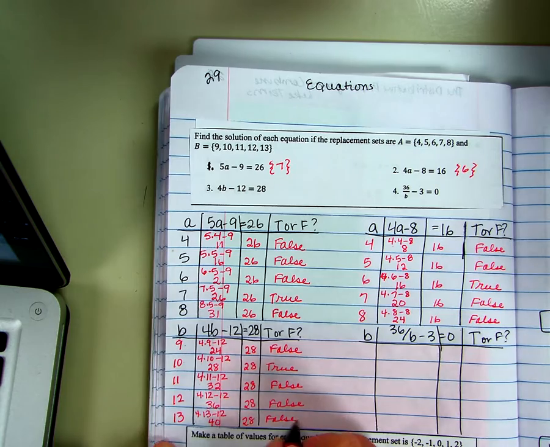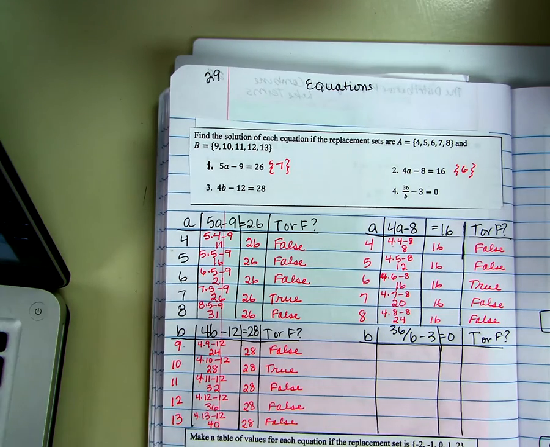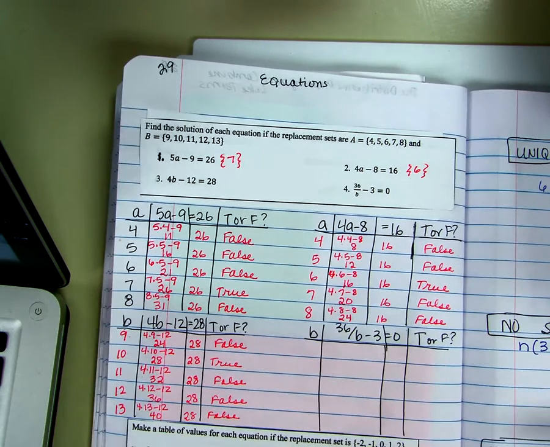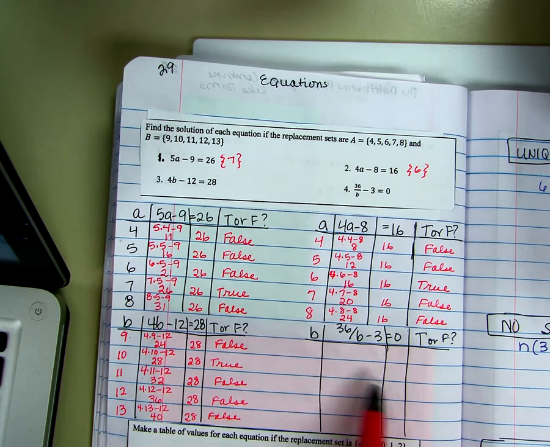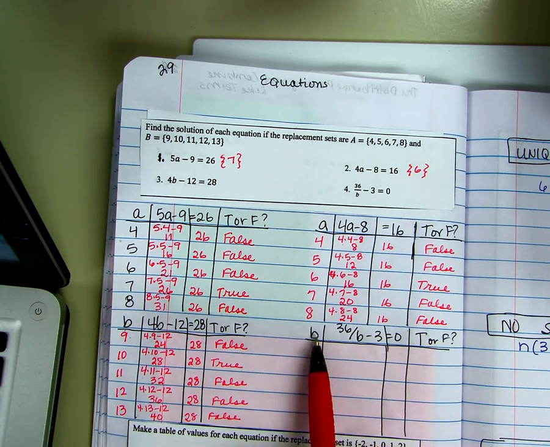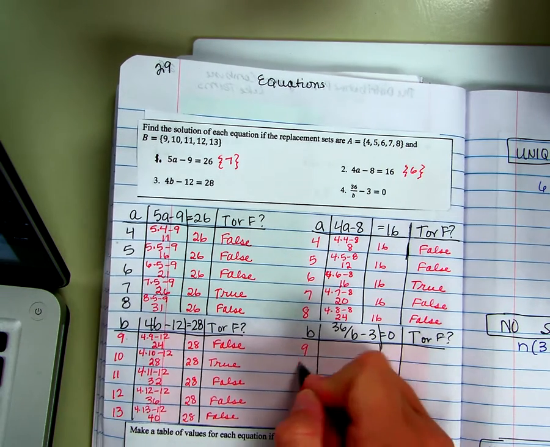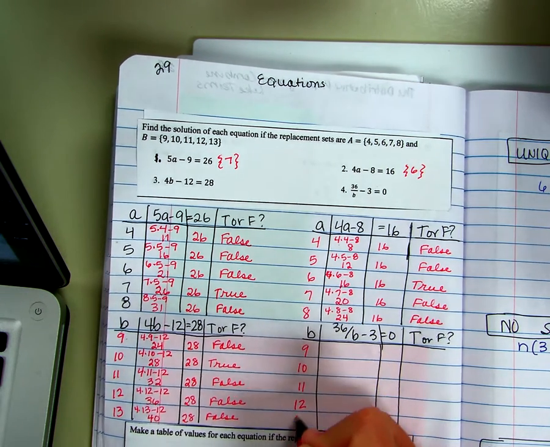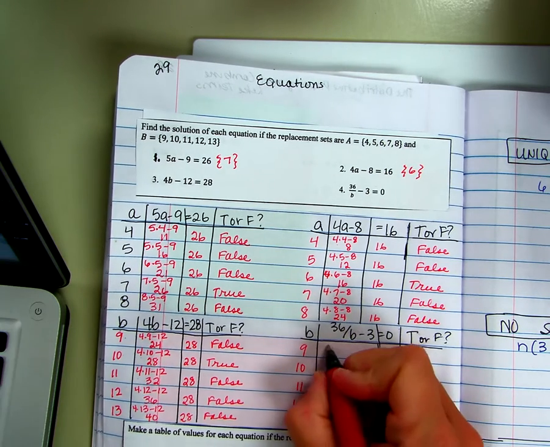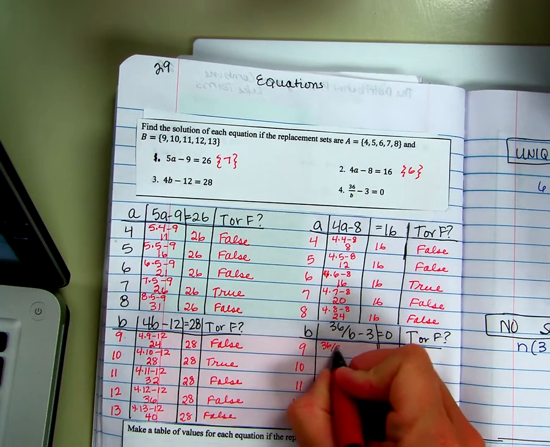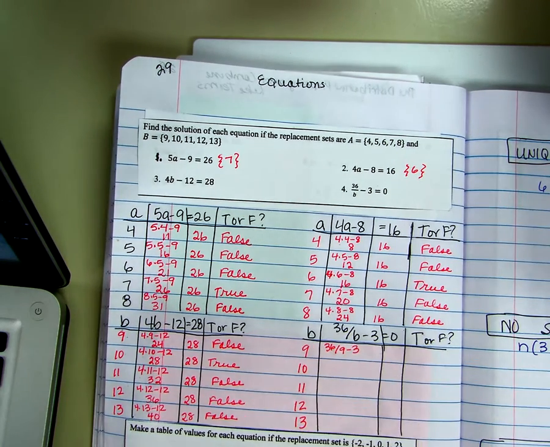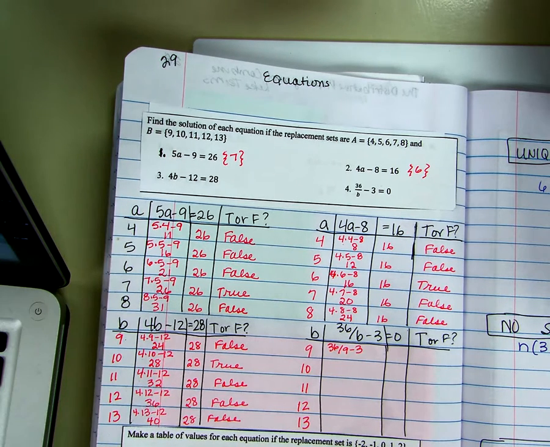And it's not equal to 28. So you see how this works. See if you can fill in this side by yourself. So B is 9, 10, 11, 12, 13. The first one will be 36 divided by 9 minus 3. See if you can do that one.